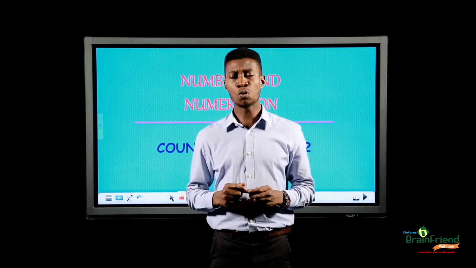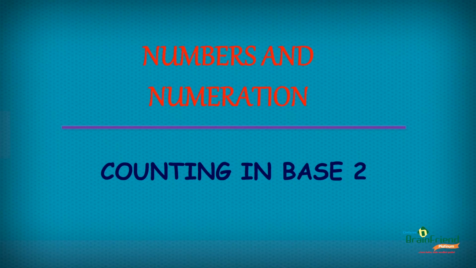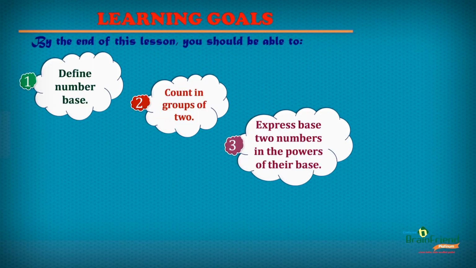In today's lesson, we'll be considering the topic counting in base 2. By the end of this lesson, you should be able to define number base. Secondly, you should be able to count in groups of 2. And lastly, you should be able to express base 2 numbers in the powers of their base.